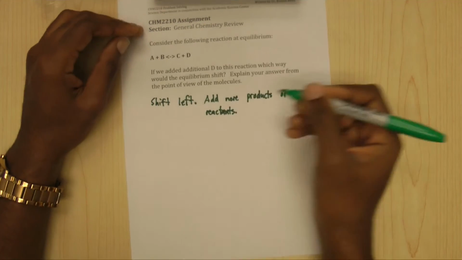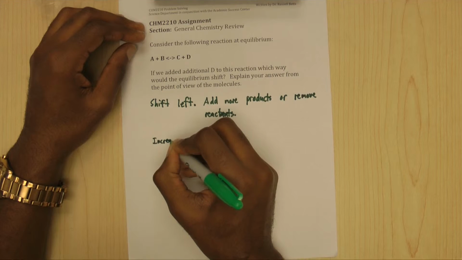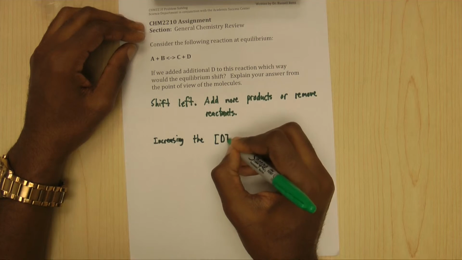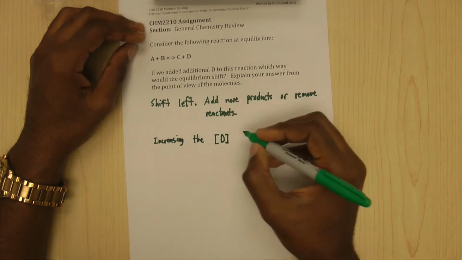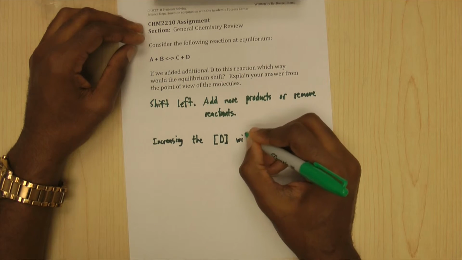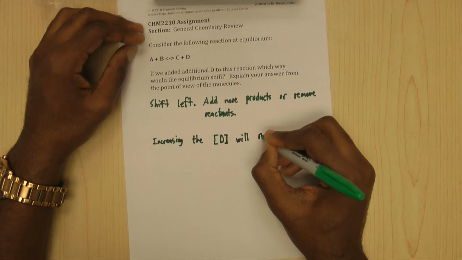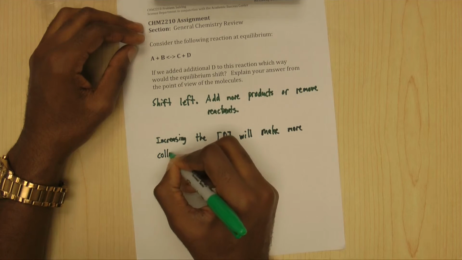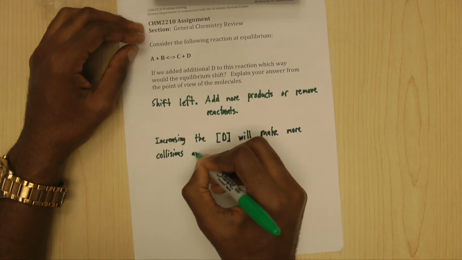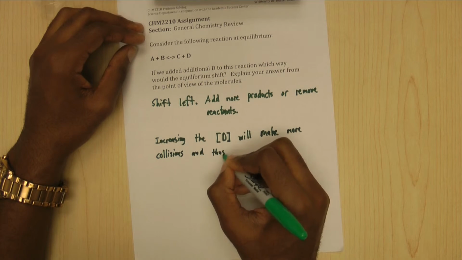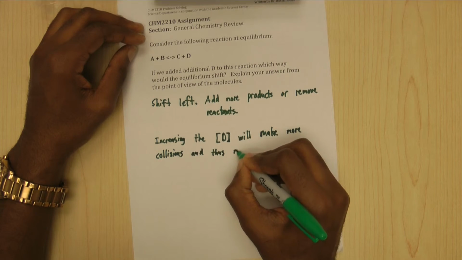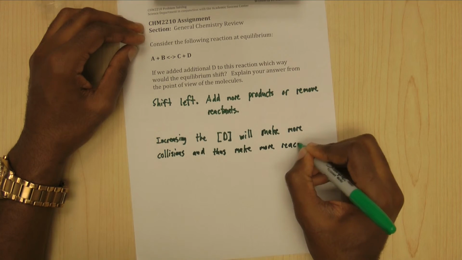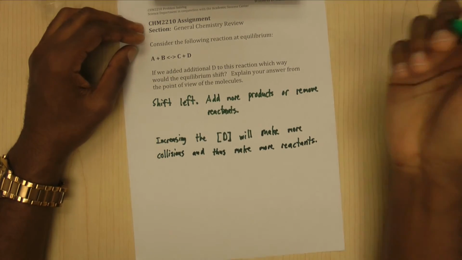So, increasing the concentration, these brackets mean concentration, increasing the concentration of D will make more collisions and thus make more reactants. And there you have it.